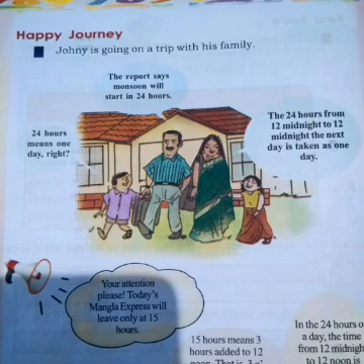Johnny said, the report says monsoon will start in 24 hours. Then his son says, 24 hours means one day, right? Then his mother says, the 24 hours from 12 midnight to 12 midnight the next day is taken as one day.